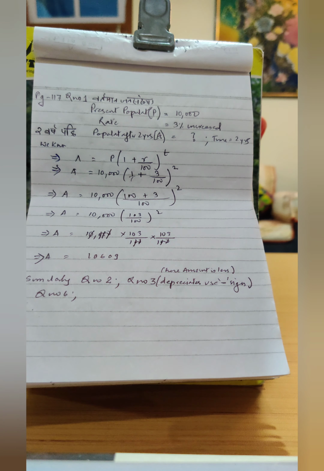So this is how we solve question number 1. I believe there's nothing so complicated in this question. Let's move on to the next question.